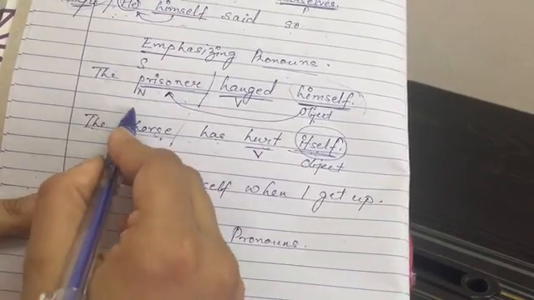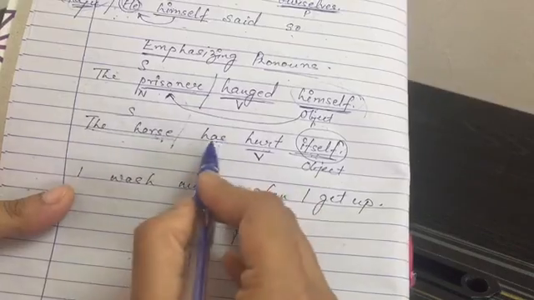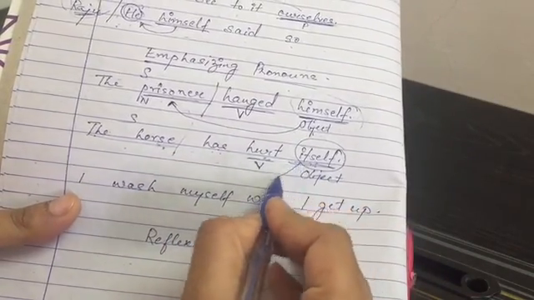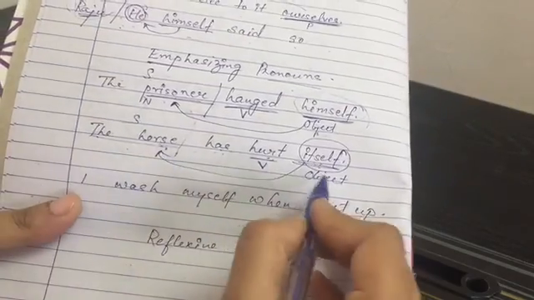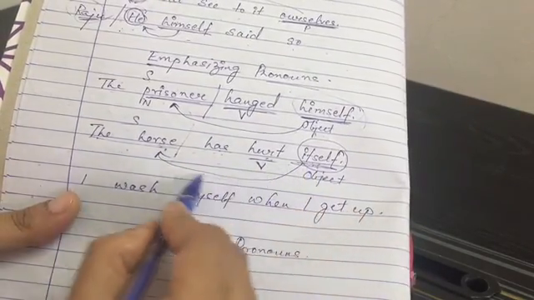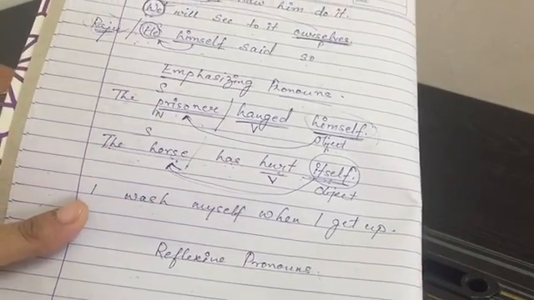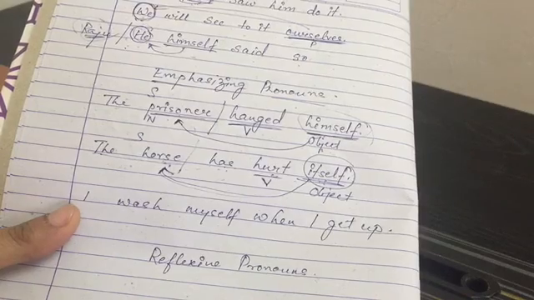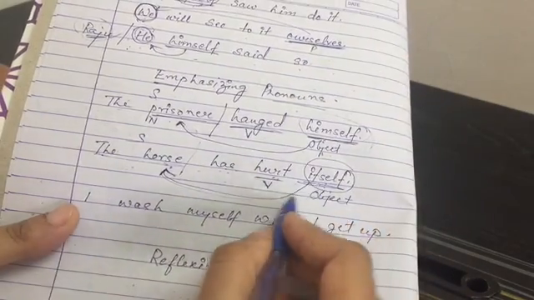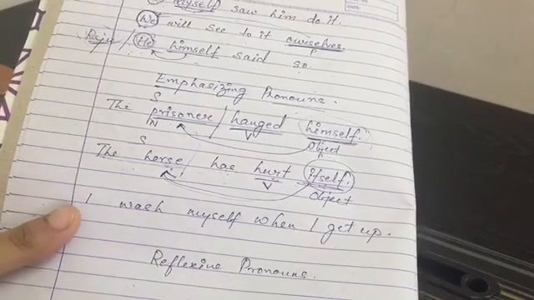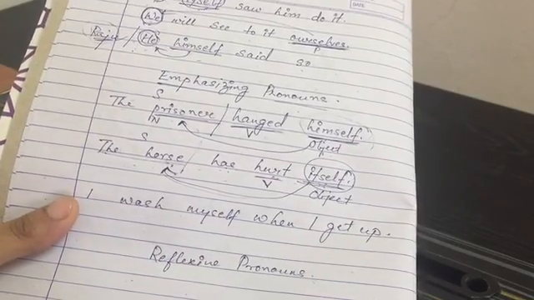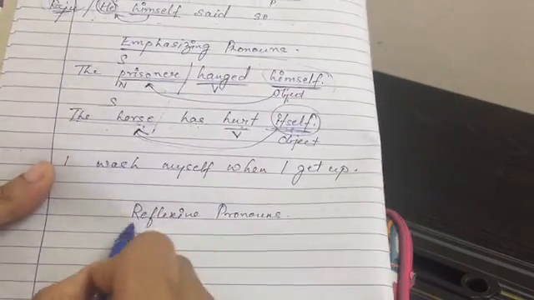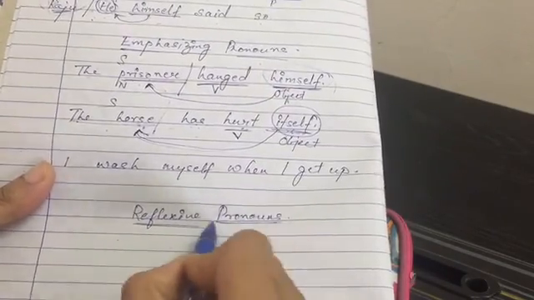The horse, the subject of the sentence, okay, has hurt. चोट लगा लिया. किसको? खुद को. खुद को ही चोट लगा लिया. So this object is referring back to the subject itself. किसी और को चोट नहीं लगाया, उसने खुद को ही चोट लगा लिया. So the object here is referring back to the subject. Clear? In this case, this word itself is reflexive pronouns. Okay?